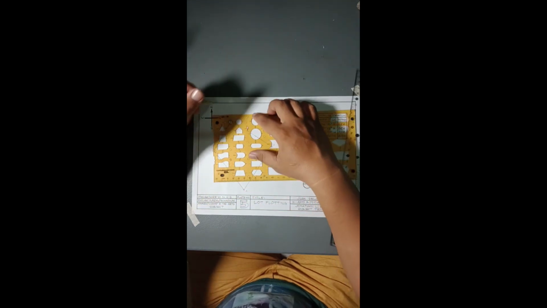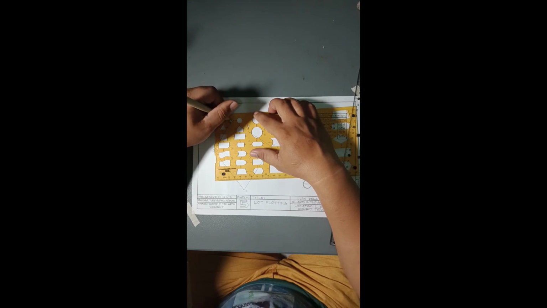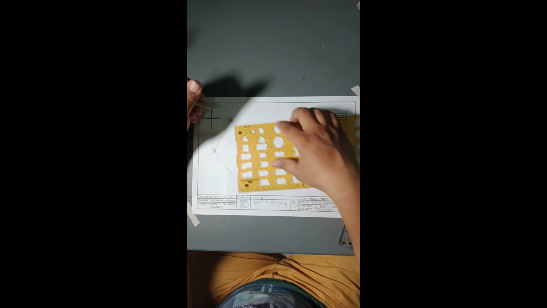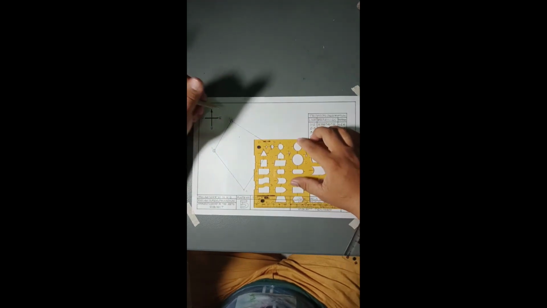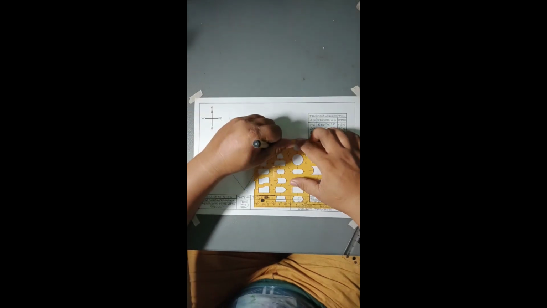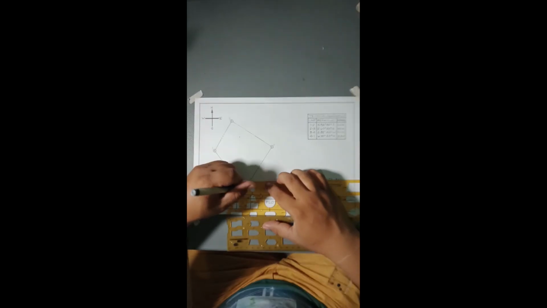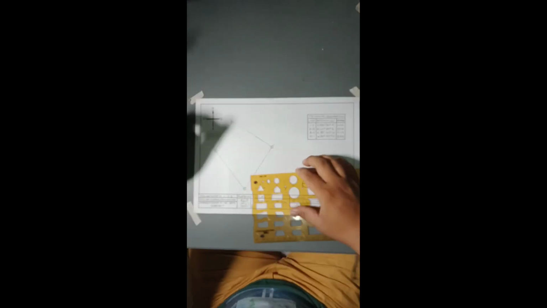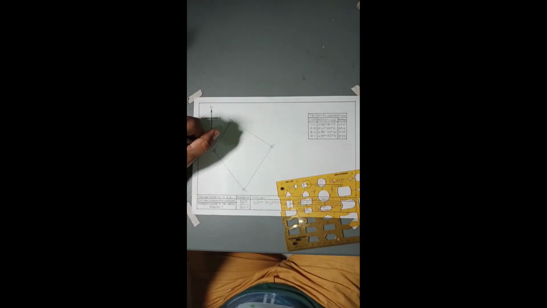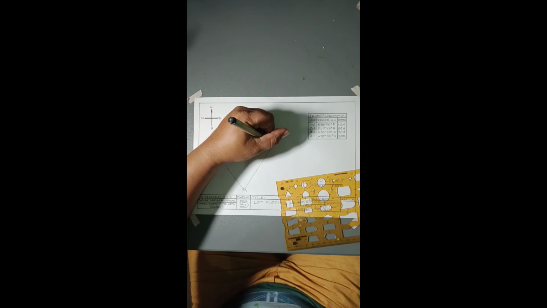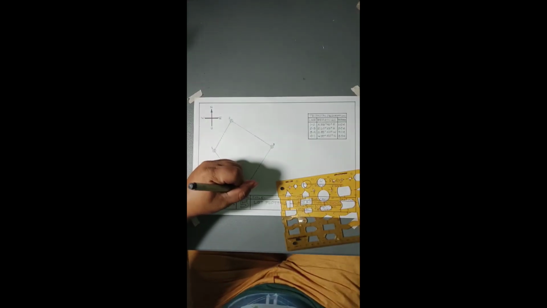Then here, let us finalize the numbers. This is number 1, number 2, number 3, and number 4.